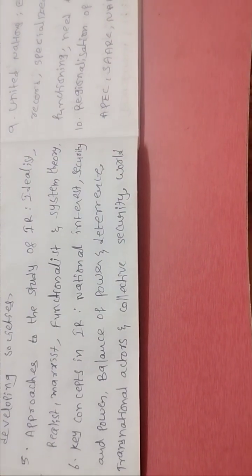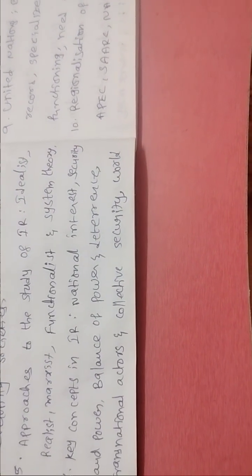Fifth chapter, approaches to the study of international relations, idealist, realist, Marxist, functionalist and system theory.